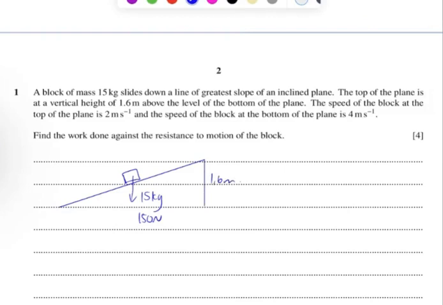The speed of the block at the top of the plane is 2 meters per second, and the speed of the block at the bottom is 4 meters per second. It's going down, so we'll take down as positive. Find the work done against the resistance to the motion of the block.